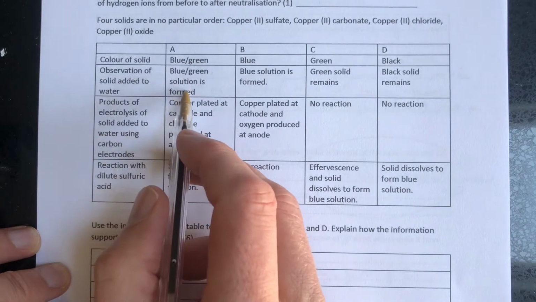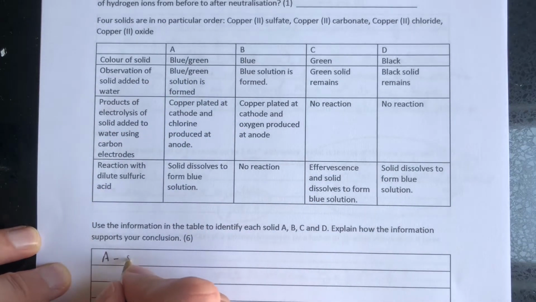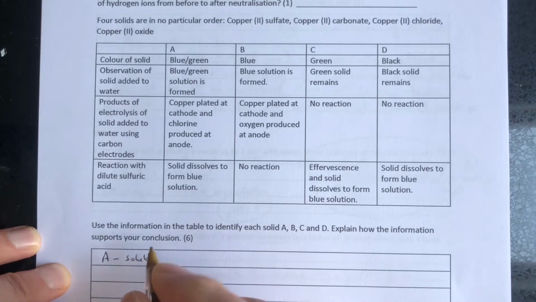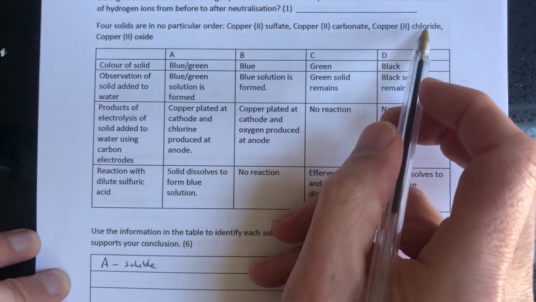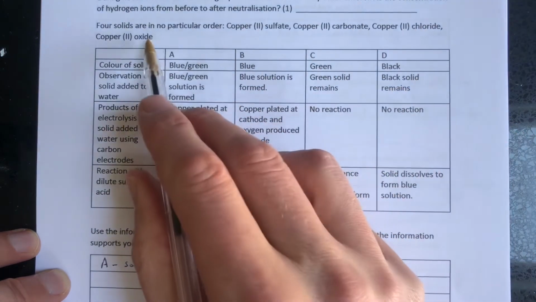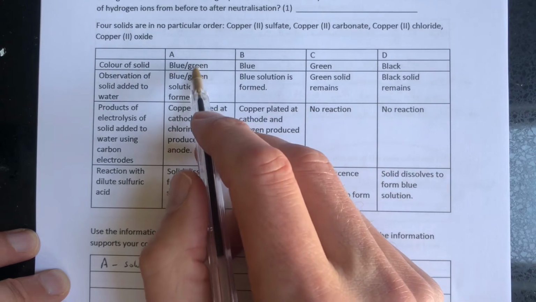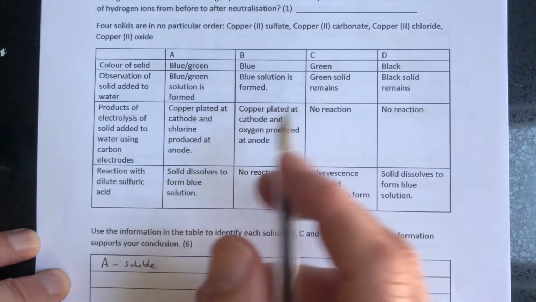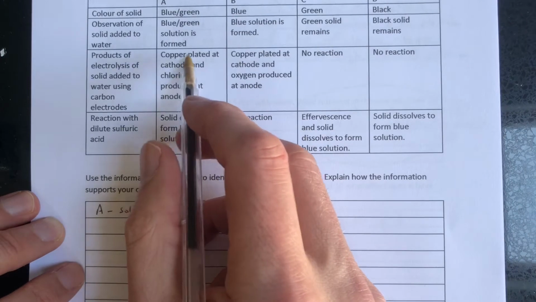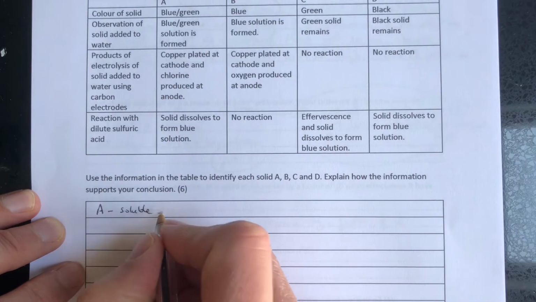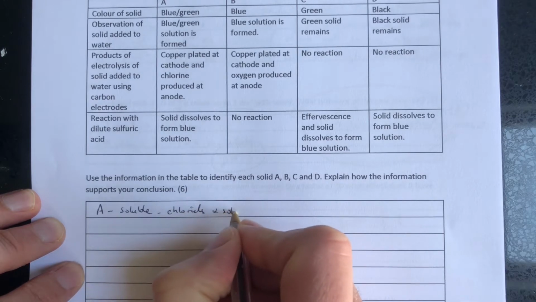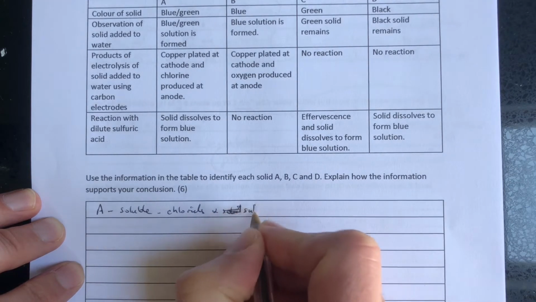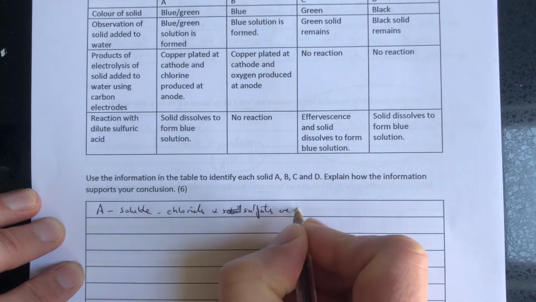Observation: blue-green solutions formed. So it's soluble. A is soluble. If we remember our solubility rules, sulfates are soluble and chlorides are soluble. Carbonates and oxides are not. So this has got to be copper sulfate or copper chloride. Let's carry on down to the next one. Soluble. So let's say that there anyway. Chlorides and sulfates are soluble.